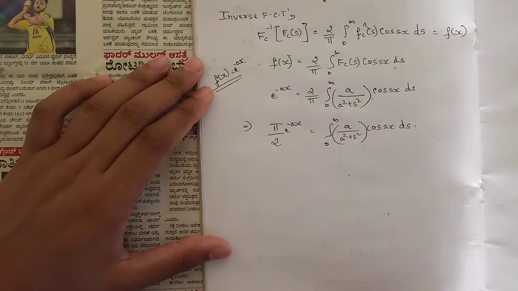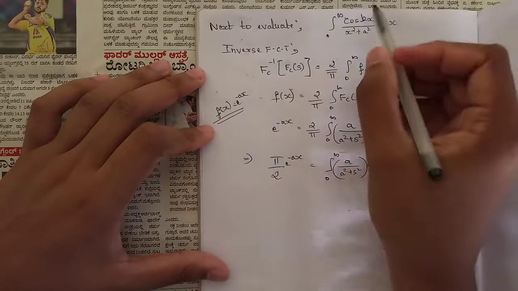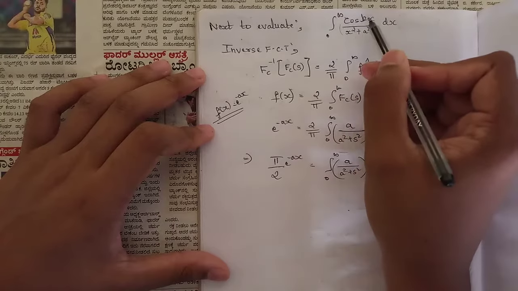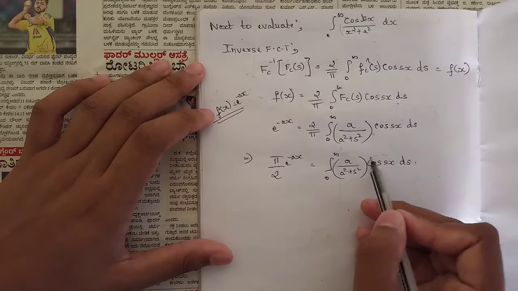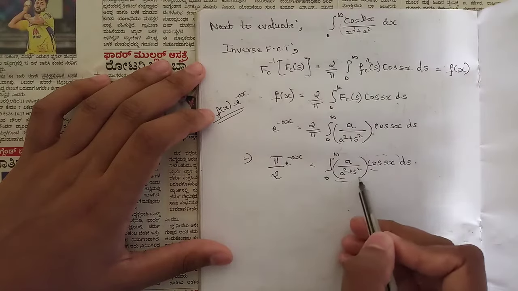If you observe carefully, in the evaluation case we need only cos kx divided by x square plus a square. So we can see that we have here cos sx and a square plus s square.